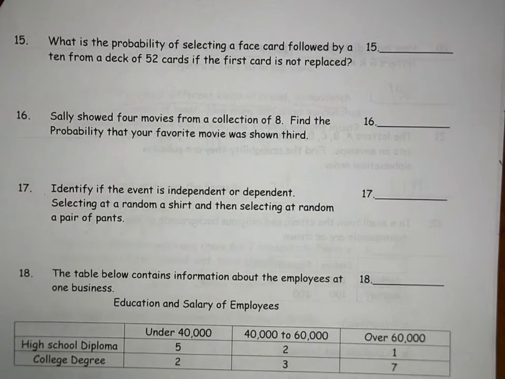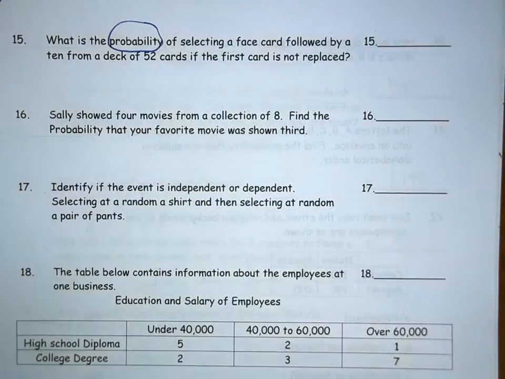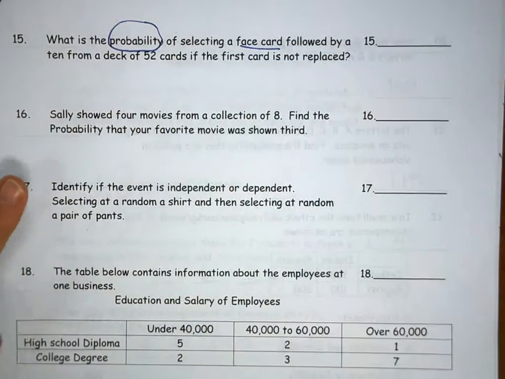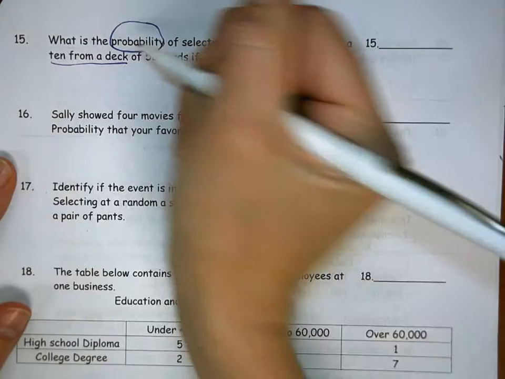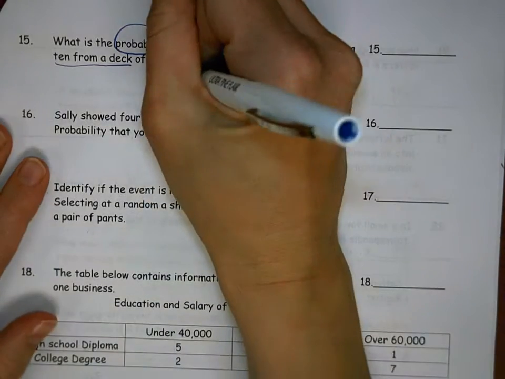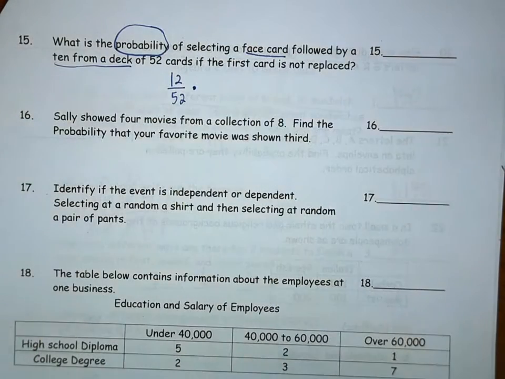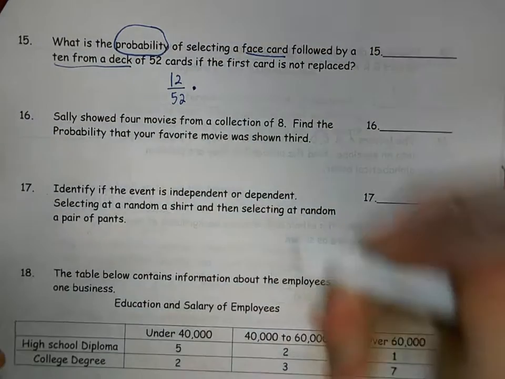Okay, what is the probability, which means my answer will be a fraction, of selecting a face card followed by a 10 from a deck of 52 cards if the first card is not replaced? Did I see "or" anywhere in there? No, so we're going to multiply. How many face cards are there? 12 out of 52 times how many 10s are there?